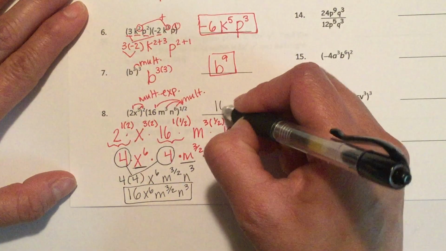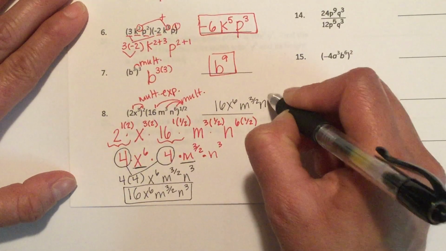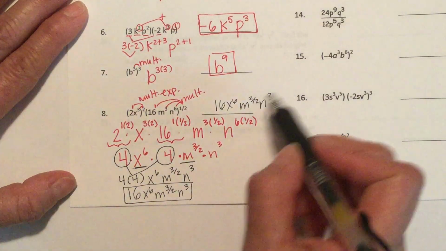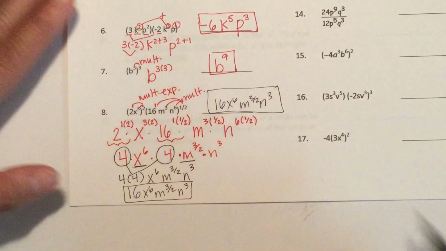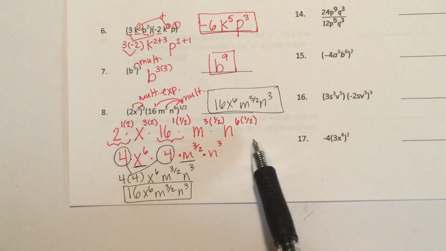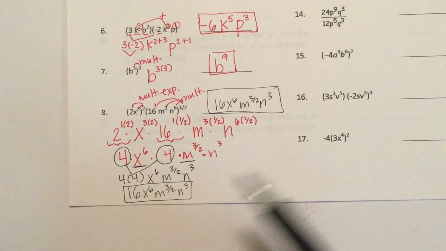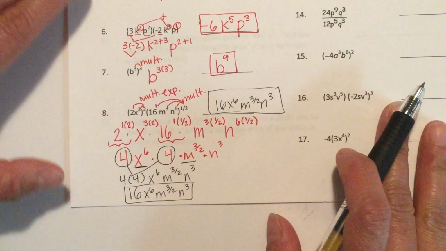And this would go on the blank. 16x to the 6th, m to the 3/2, n to the 3rd power. Final answer. So it took 2 steps. Multiplying your exponents and then combining the like terms, which were your constants or your coefficients.